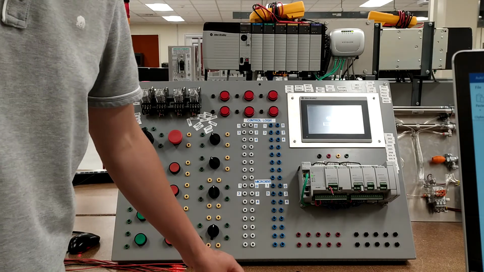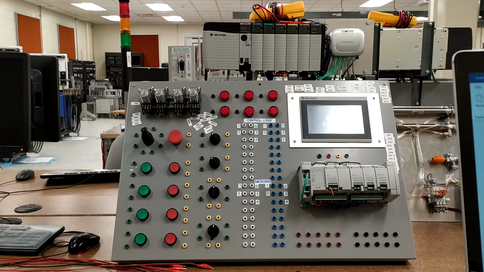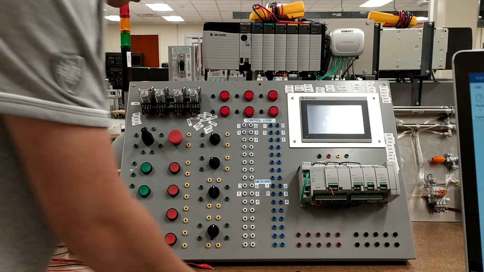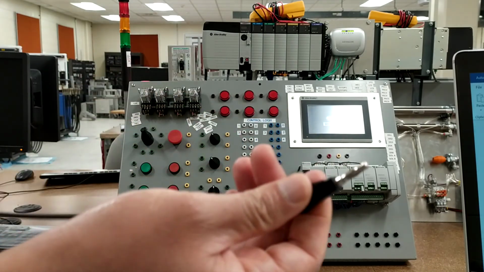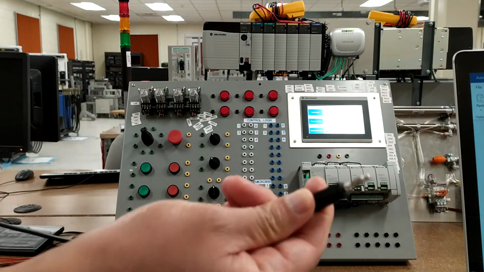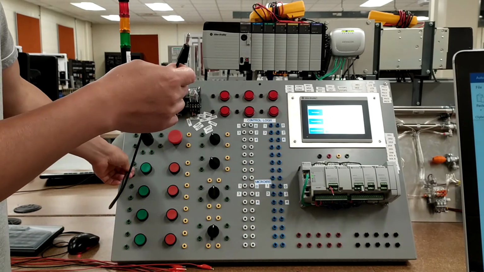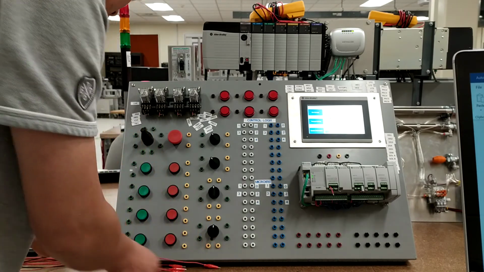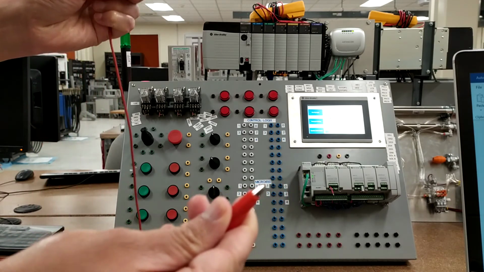First, we need to grab a few leads, or cables, for the wiring. Basically, we have three kinds of cables. The first one has both sides with banana jacks, so you can plug it in and plug out. The second lead has both sides with alligator clips.